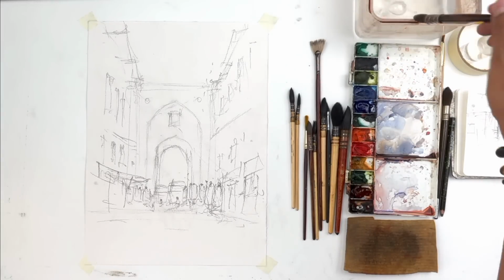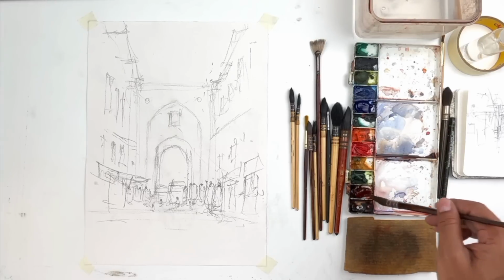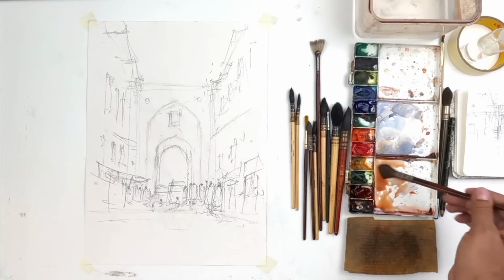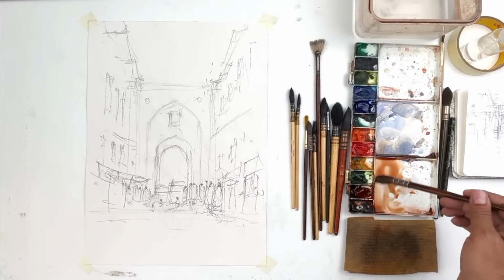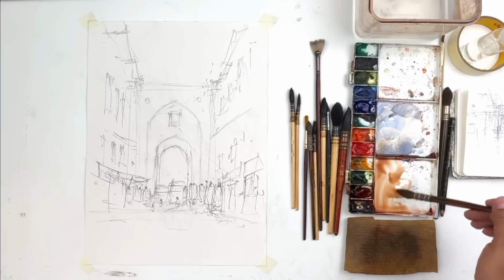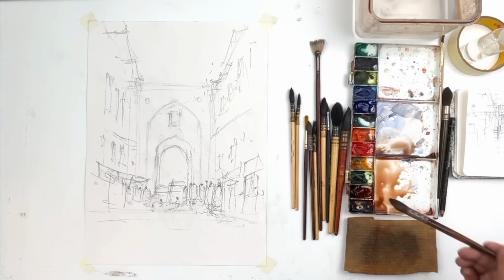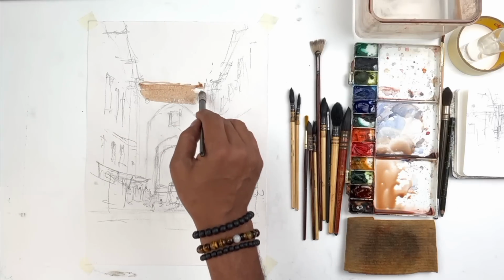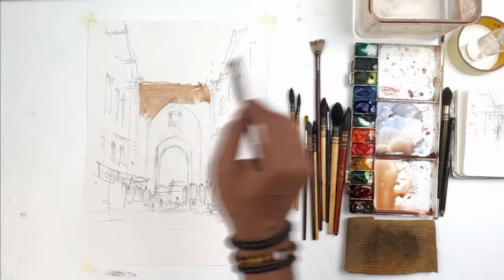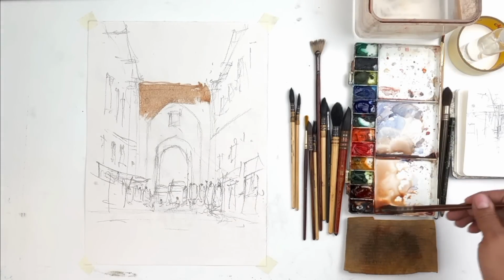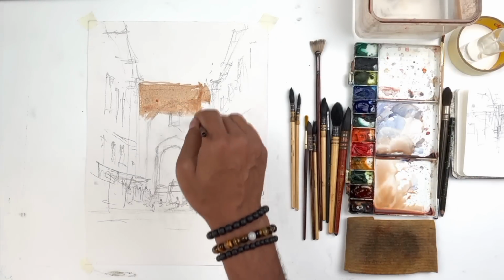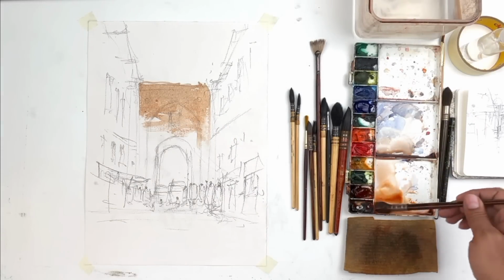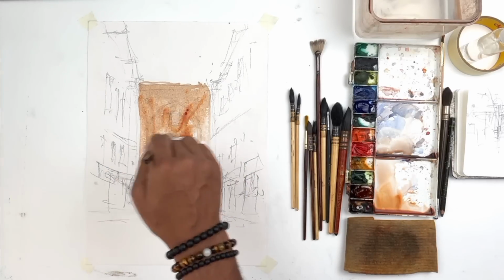I'm not going to take much time, but I hope you will get some understanding. I'm bringing up this concept because a lot of people have told me that they are struggling with creating shadows in watercolor, and that made me come up with this video.